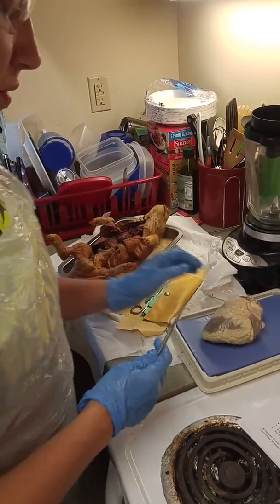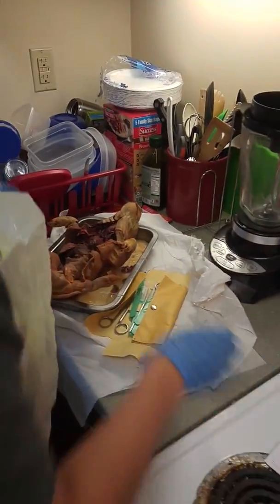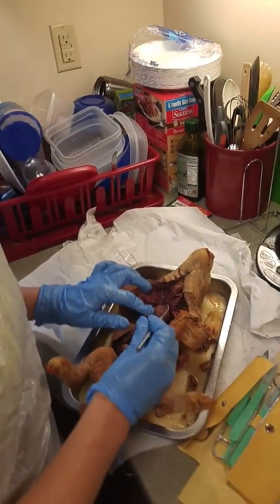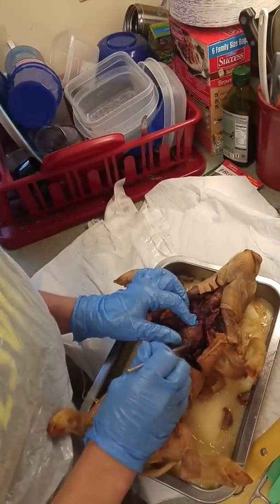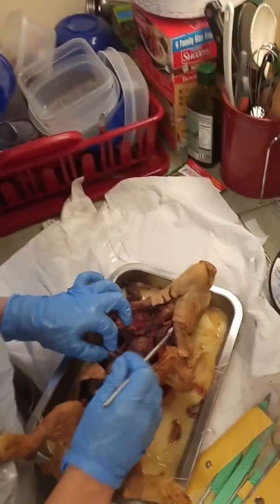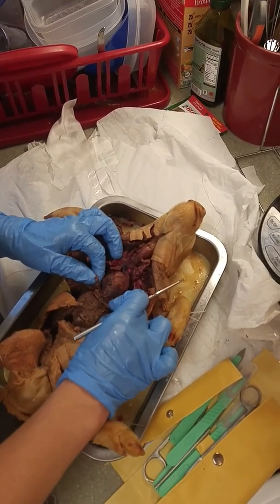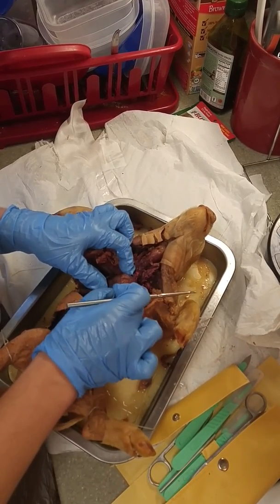So then fetal pig. So the pericardium is the layer surrounding the heart of the pig here. The diaphragm got torn when I was opening the pig, but it is this muscular structure below the lungs. The heart is right here.